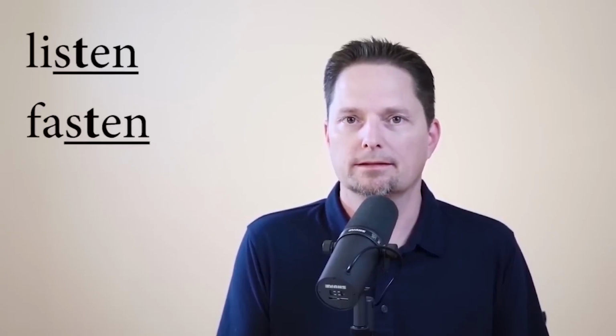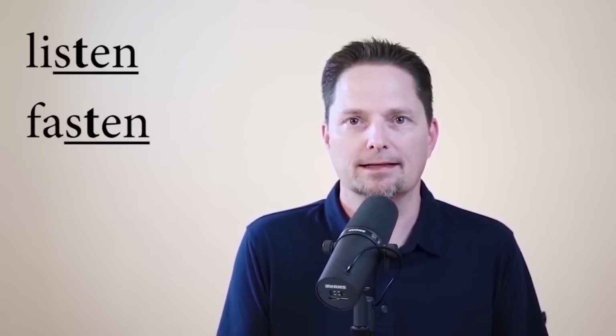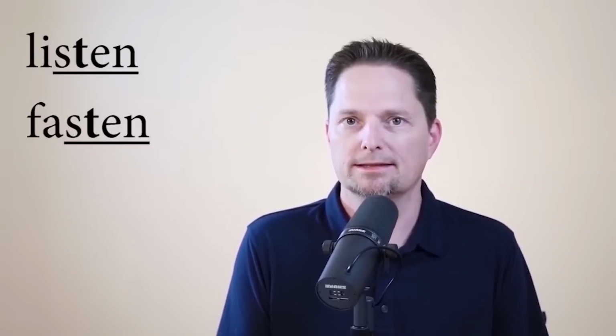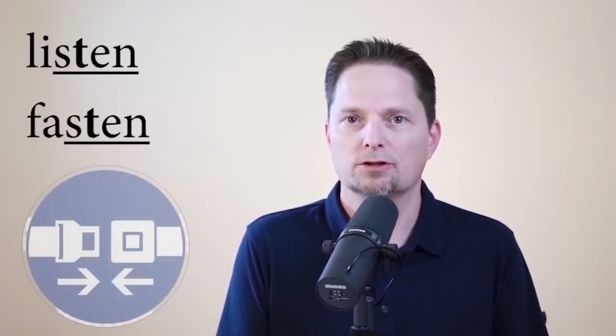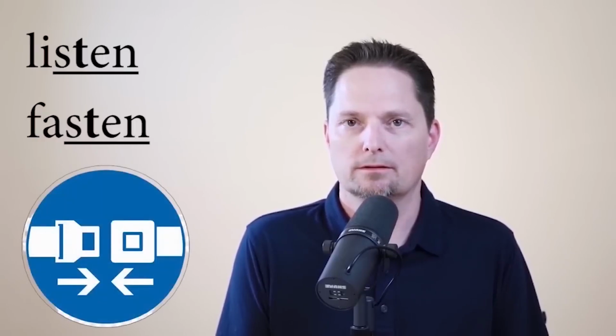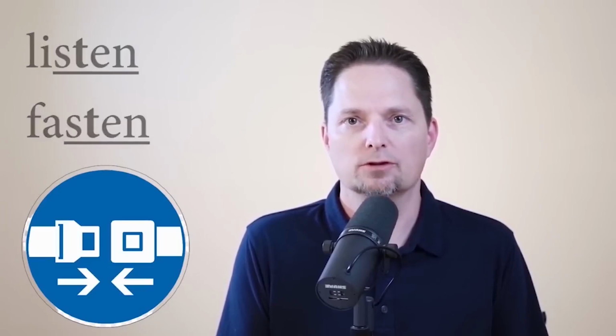And we have some words that have letter patterns where the T is silent. Example: listen and fasten. You see S-T-E-N. With this spelling pattern, you can see the T is silent. Listen. We don't say listen, it's listen. And fasten. Example: fasten your seatbelt. Fasten is a verb, and the T is silent. You need to fasten your seatbelt. Let's practice. Do you need to fasten your seatbelt?